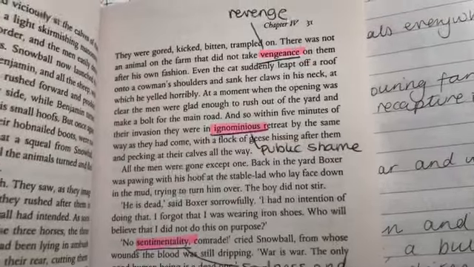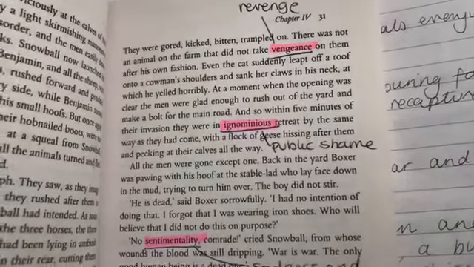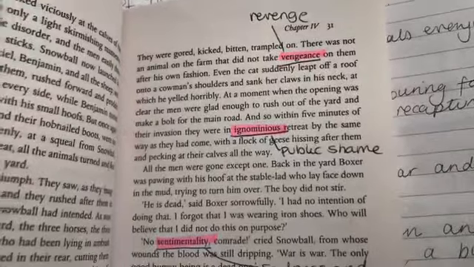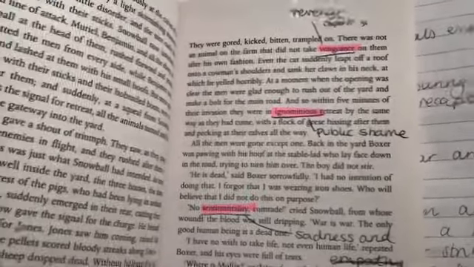Okay, so ignominious, I can't really say it. Ignominious is public shame. They've been shamed, they've been humiliated really publicly.